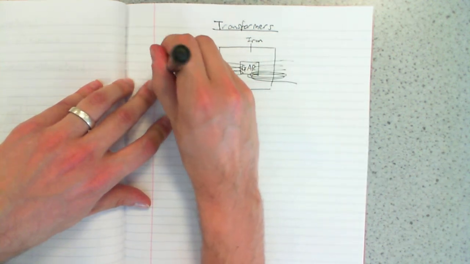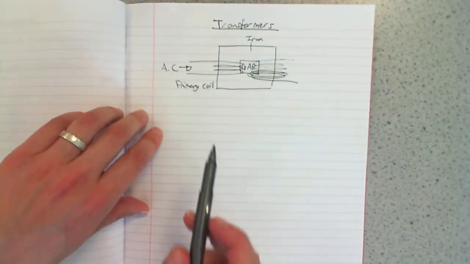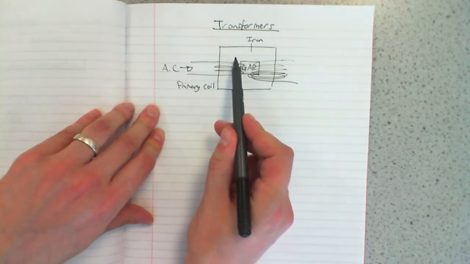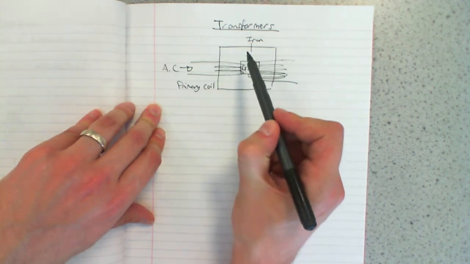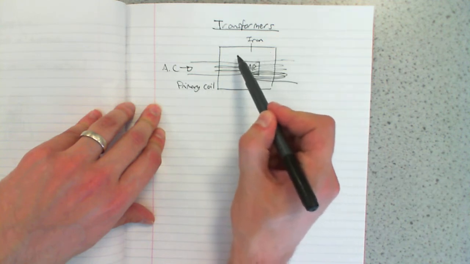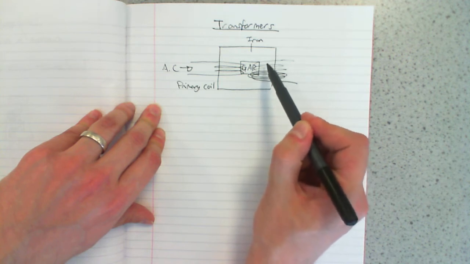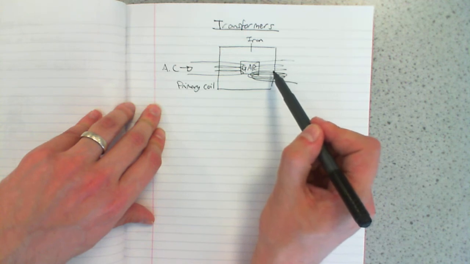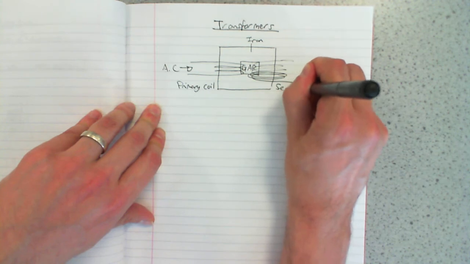And what happens is alternating current goes into that primary coil and it magnetizes this iron core. The iron core gets magnetized and demagnetized very quickly. So what it does is it transfers the magnetism through the iron core. And because this magnetizes and demagnetizes very easily, very quickly, it induces a potential difference over this side in the secondary coil. And it's secondary because it's second.